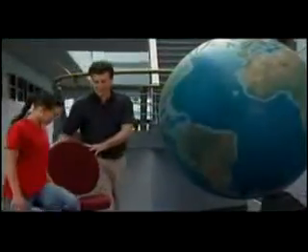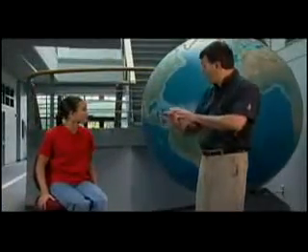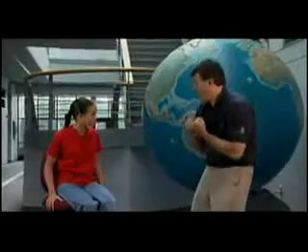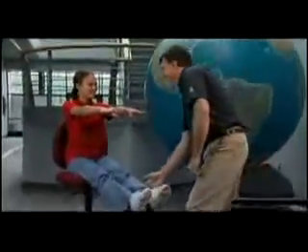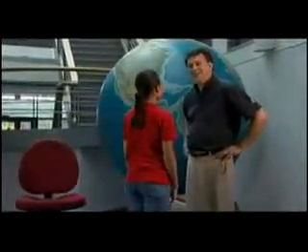Sit on the stool. Now don't try this without an adult, but I want you to stick your arms and legs out. And once I spin you, I want you to bring your arms and legs in close to your body, okay? You ready? What happened? I spun slower when my arms and legs were out, and faster when they were in.